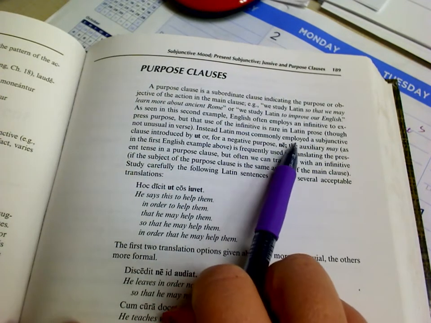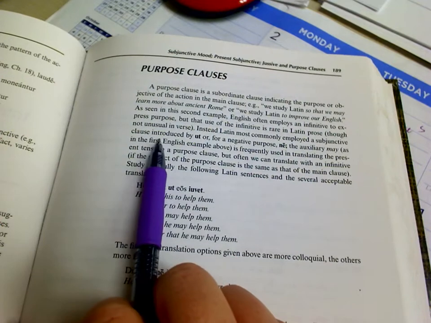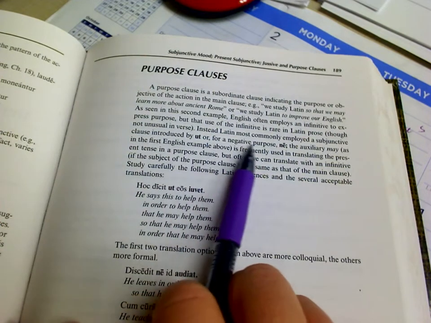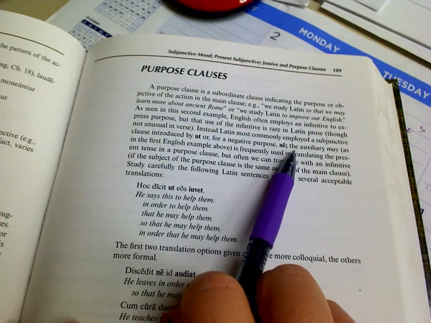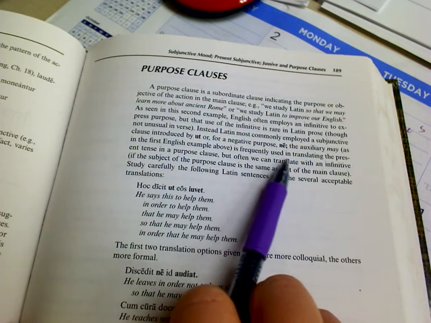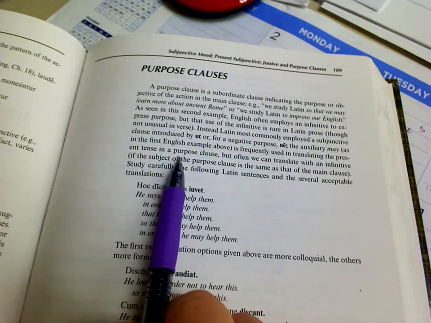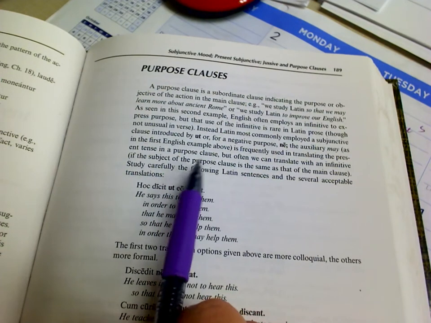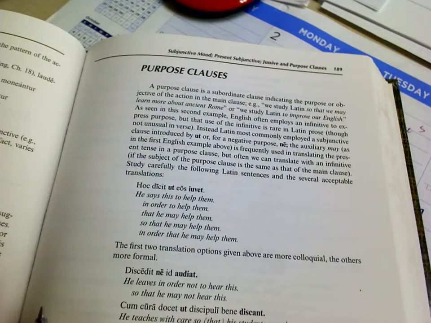Instead, Latin most commonly employed a subjunctive clause introduced by ut or, for the negative, ne. The auxiliary may, as in the first English example above, is frequently used in translating the present tense in a purpose clause. So you would say something like, he says this so that he may help them.